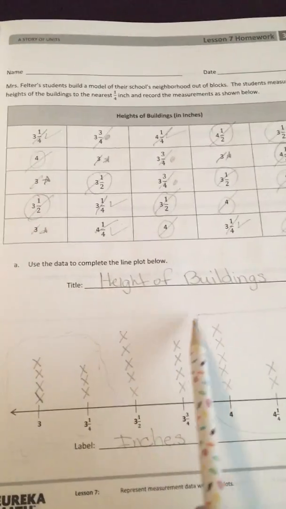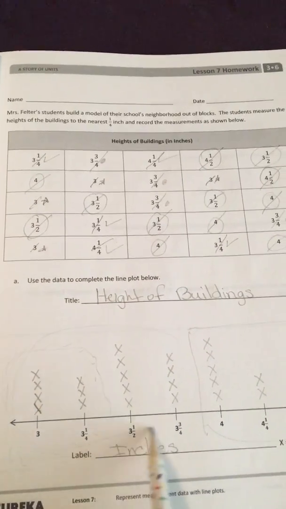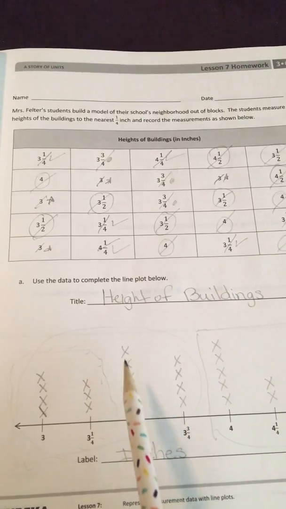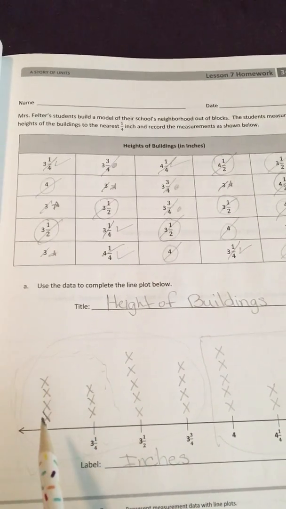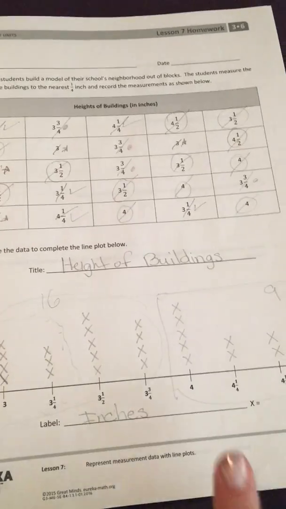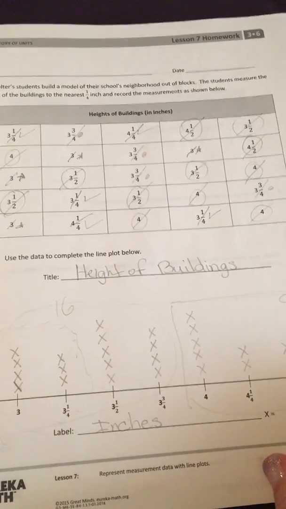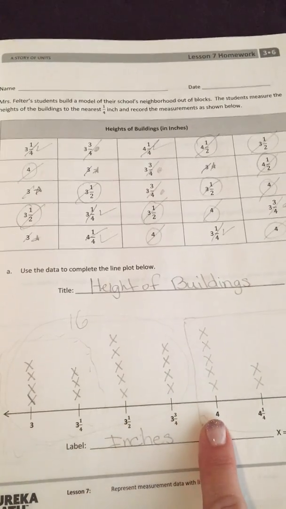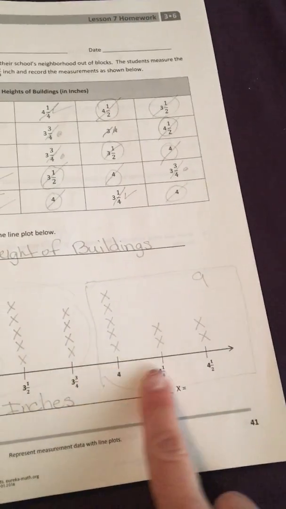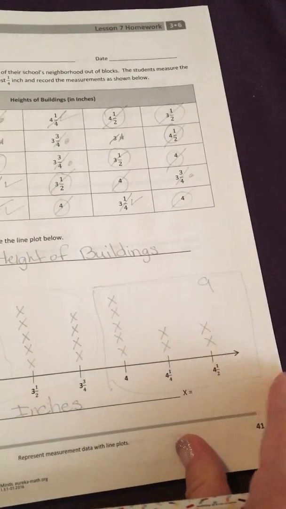So then I have to compare it to this over here. Let's see how many are over here. 1, 2, 3, 4, 5, 6, 7, 8, 9, 10, 11, 12, 13, 14, 15, 16. 16 are over here. Here's 4 inches. 16 are less than 4. 9 are 4 inches, at least 4 inches or more.